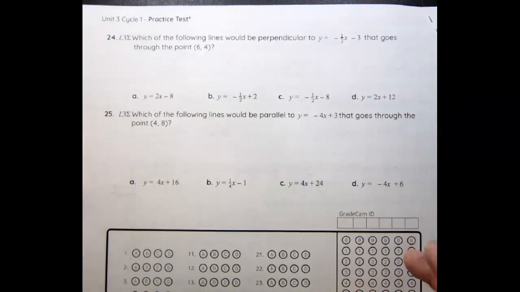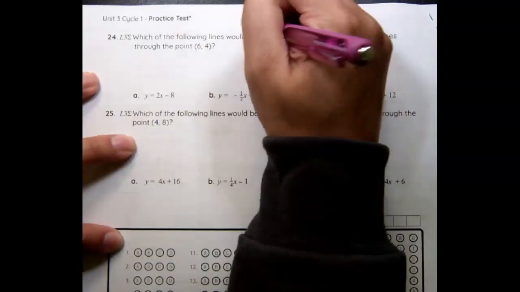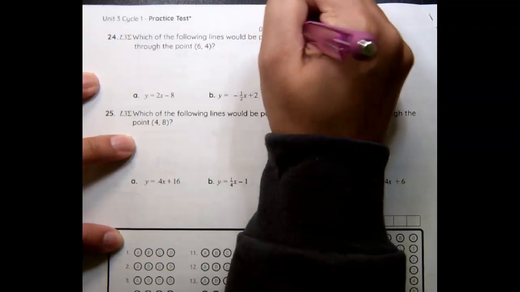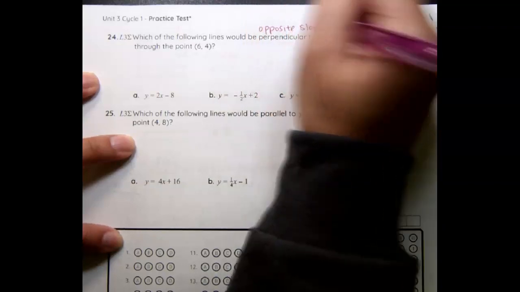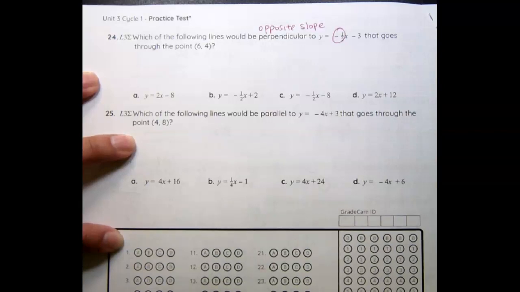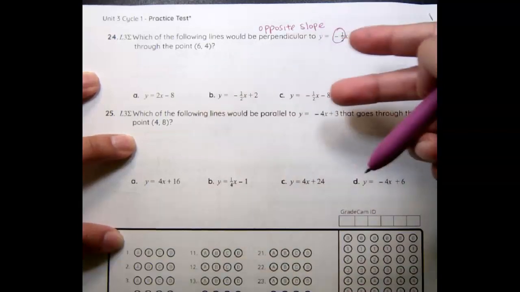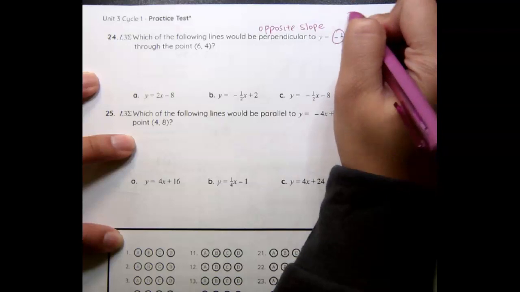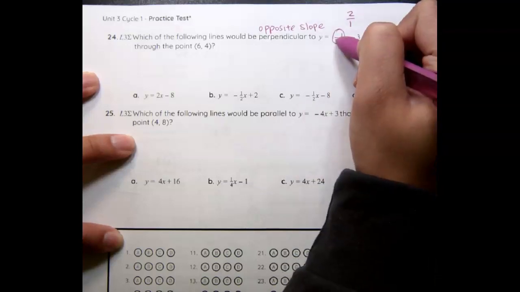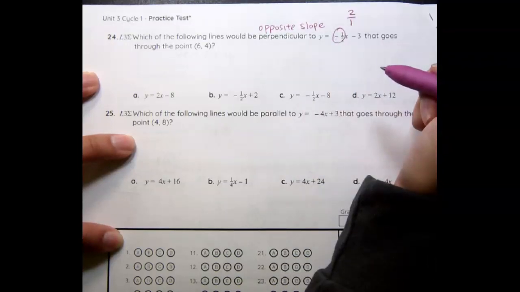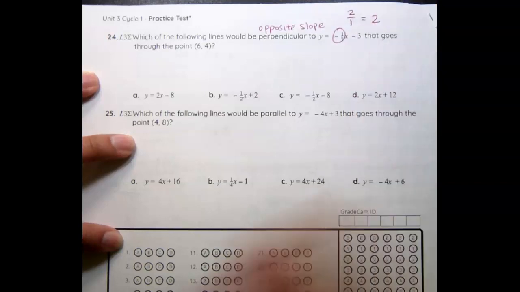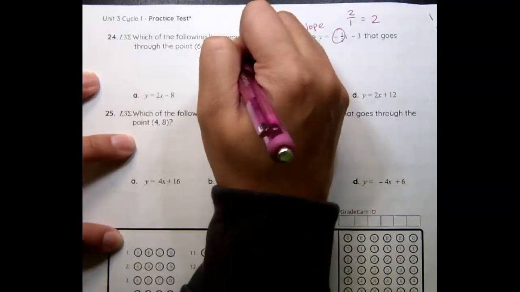Which of the following lines would be perpendicular to y equals negative 1/2 x minus 3 and goes through the point 6, 4? Well, we just said perpendicular lines have opposite slopes. Well, if my slope is negative 1/2 and I flip that fraction, now I have 2 over 1. And if it goes from a negative to a positive, then that's it. But I don't want to keep it as 2 over 1. I just reduce it to 2. So my m is 2.